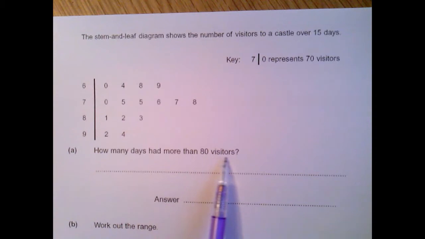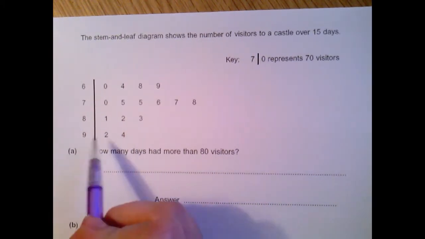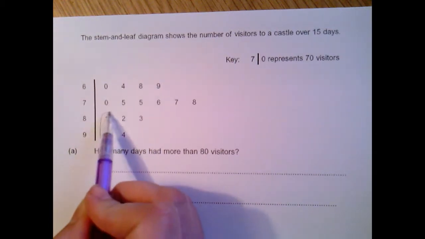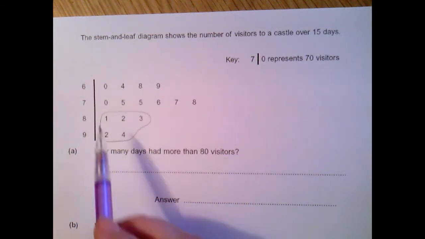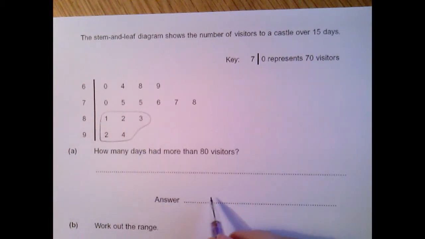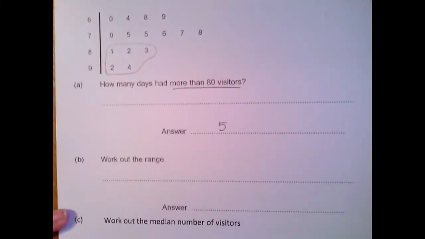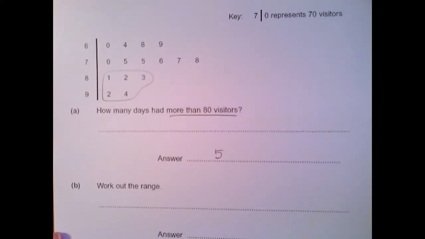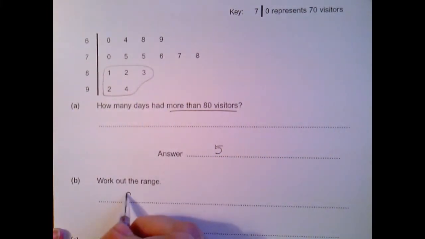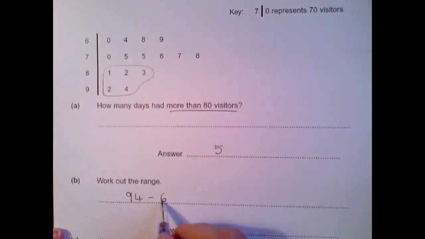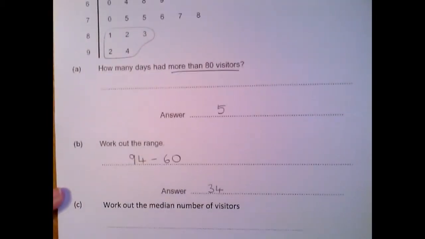How many days had more than 80 visitors? So that would be 81, 82, 83, 92 and 94. So those numbers there. So that's 1, 2, 3, 4, 5 days had more than 80 visitors. The next bit of the question, work out the range. The range is the biggest, take away the smallest. So the biggest amount of visitors was 94. And then take away the smallest amount of visitors is 60. So 94 take away 60 leaves you with 34.